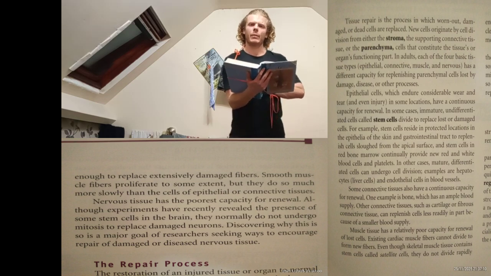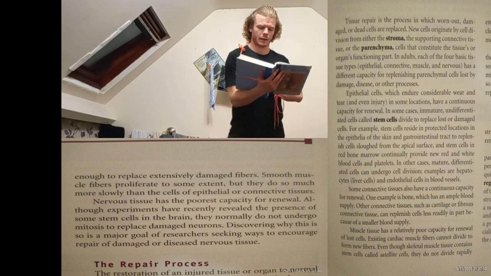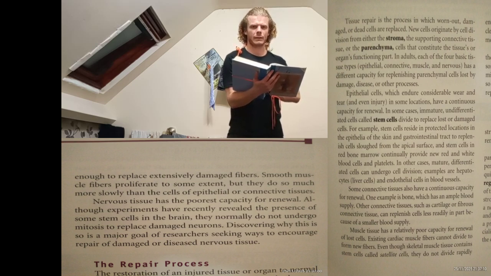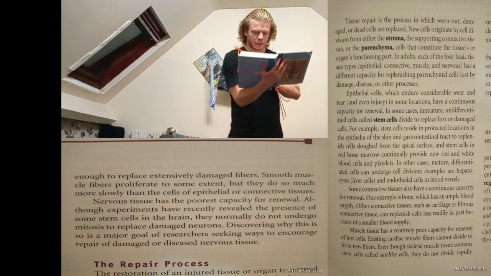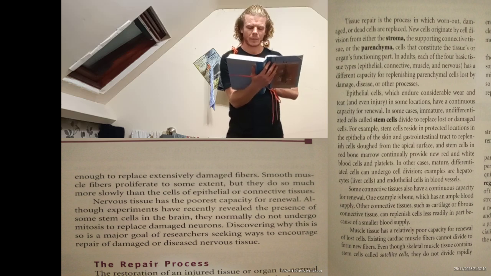What use would the mentioning of the stem cells be if it would not be used, at least in part, for the epithelial cells? So do we have together what we can say about epithelial cells? Epithelial cells, I guess that is somewhere in the skin, endure considerable wear and tear and even injury in some locations. Have a continuous capacity for renewal. That is the first thing we get at.